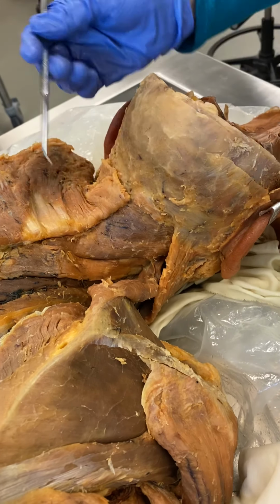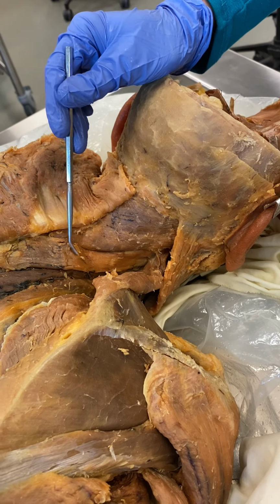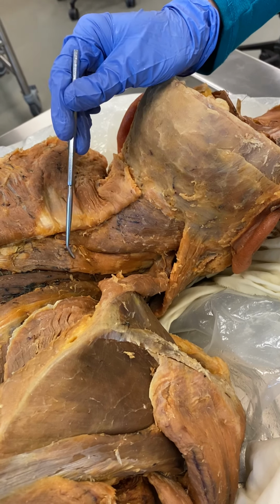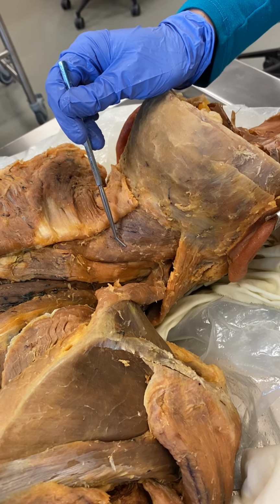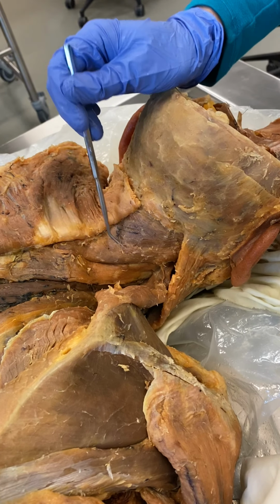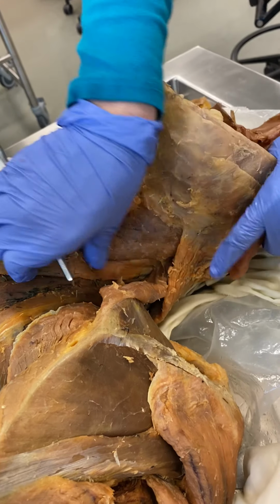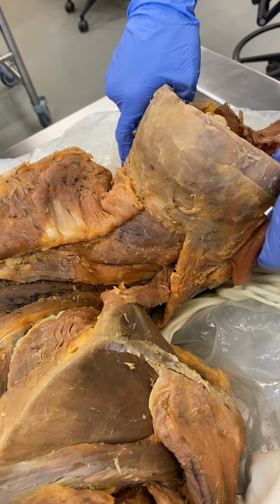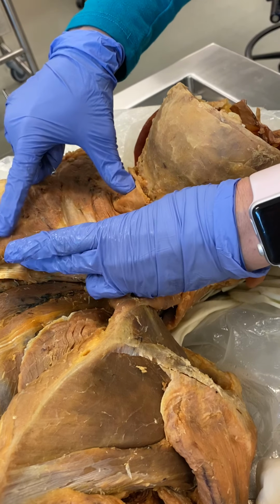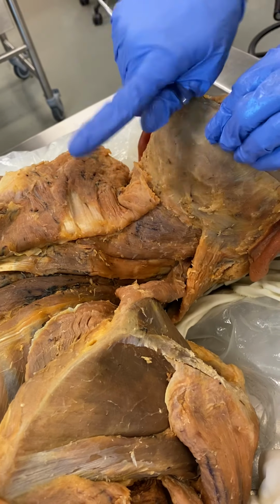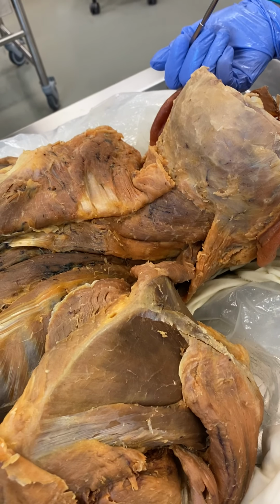Splenius capitis and splenius cervicis have the same action. On one side, it will rotate the head to the same side of the contracting muscle, and on both sides, it'll extend the head and neck. So on one side, as these two contract, it will pull the head laterally towards the spine. So that is rotating to the right. If they're both going, this is going to just shorten, causing the head to go backwards or extend. All right, and that's your neck muscles.